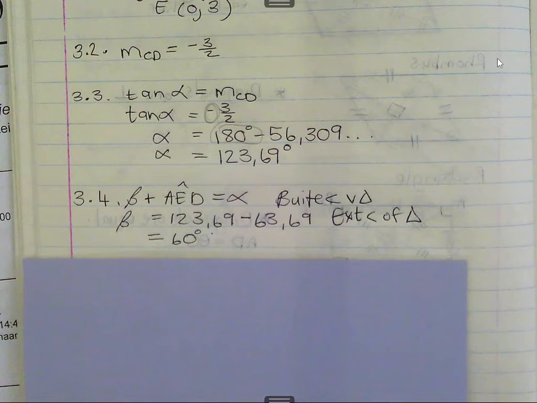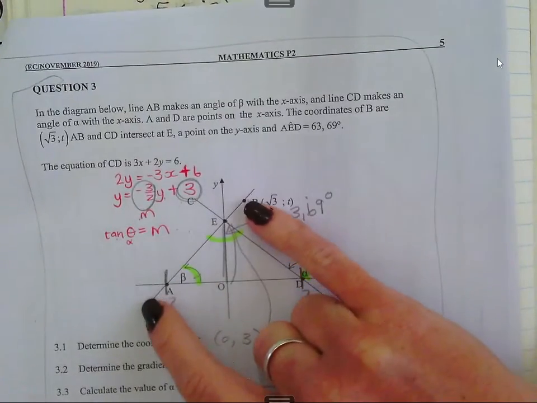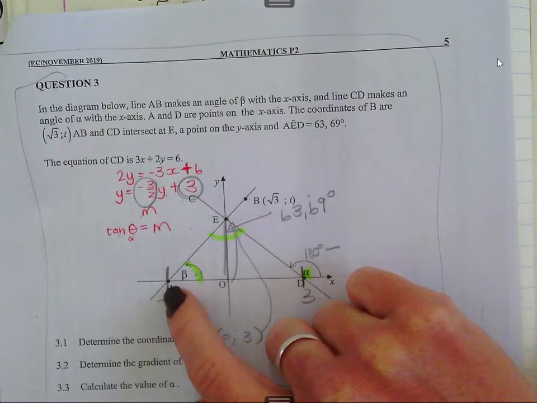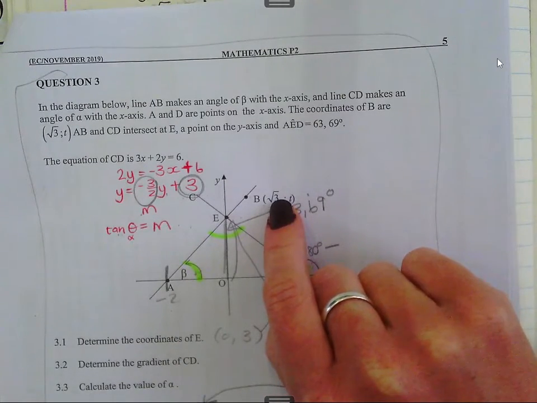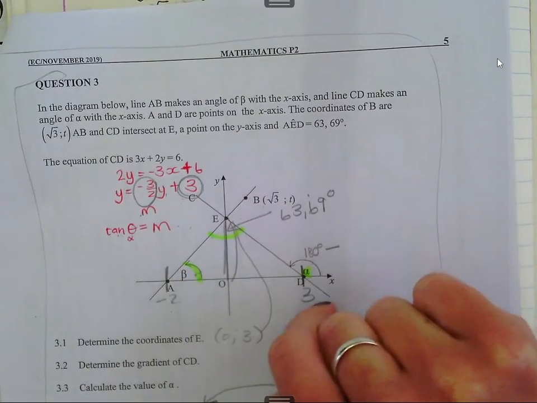Okay, the only question in this one that had a bit of a challenge for you to maybe see the answer is to determine the equation of AB in the form y equal to mx plus c. So the problem with that AB, if you look here, you don't have the coordinates of A and you only have a piece of the coordinate of B. You do have a coordinate of E. It's the same E that was on CD.